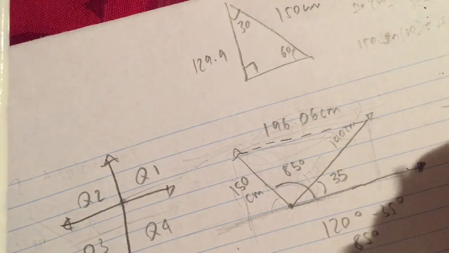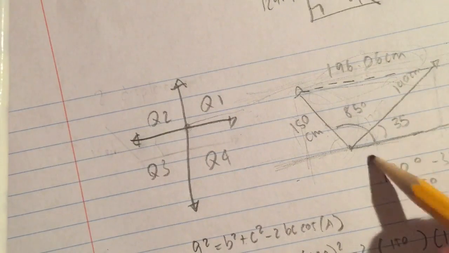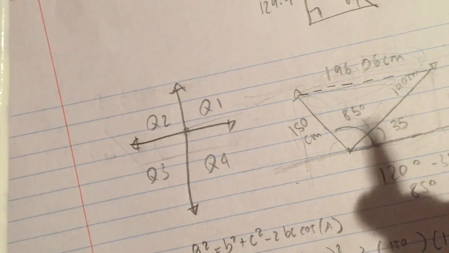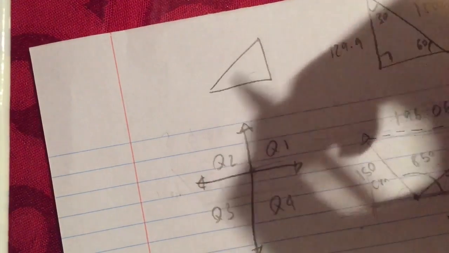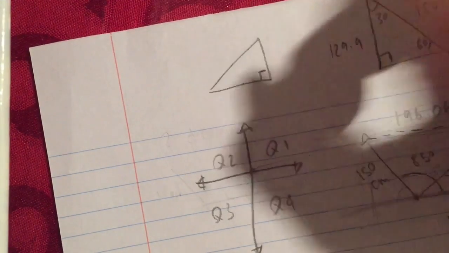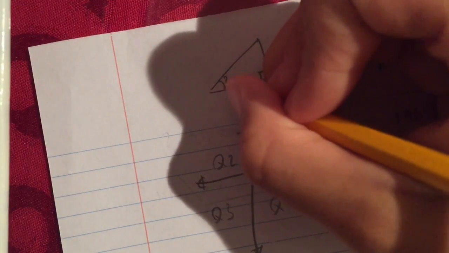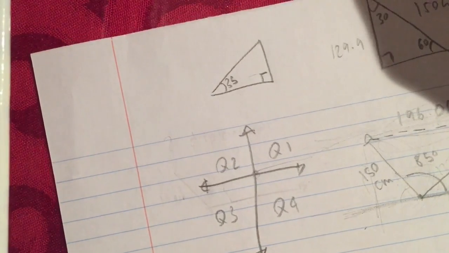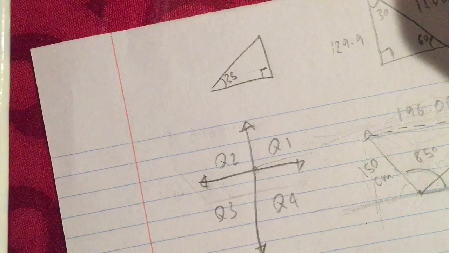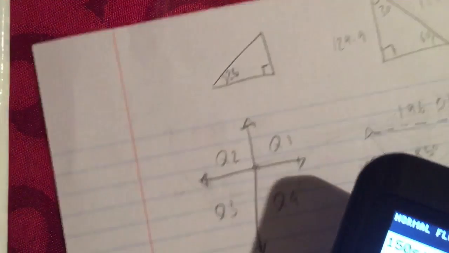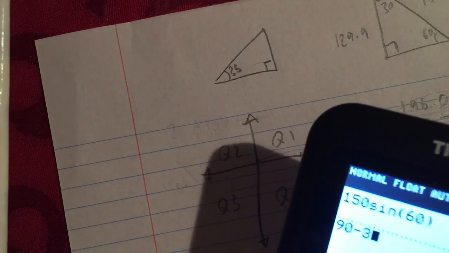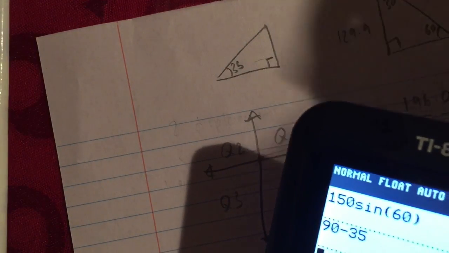Going back to the original sketch, we can do the same for this triangle. So just draw like that. And make this a right angle, make this 35 degrees. So 180 minus 90, that is 90. 90 minus 35, that would be 55.